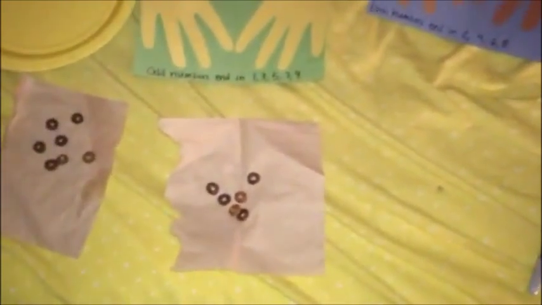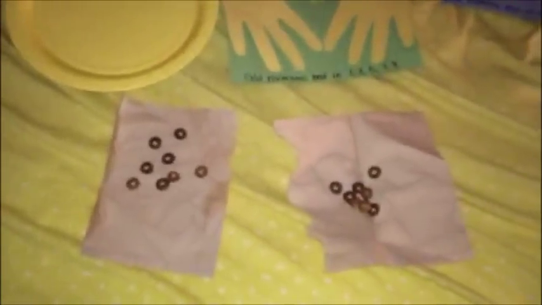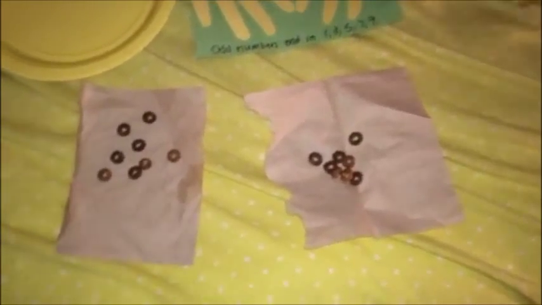This is really up to them. So now you can see that each napkin has 8. And we didn't have to try to divide up one of the Cheerios because we had an even amount.